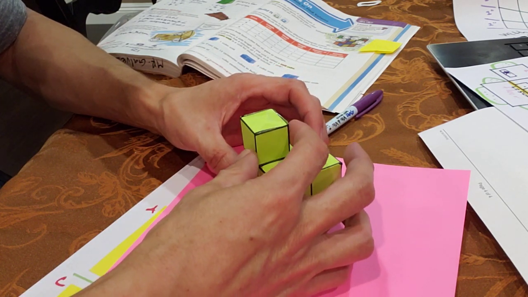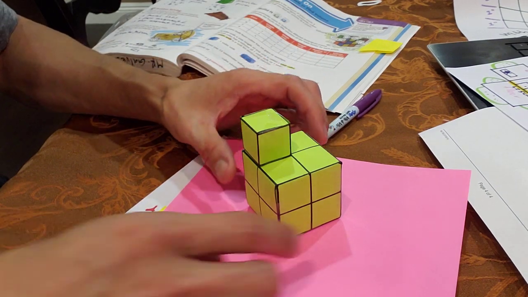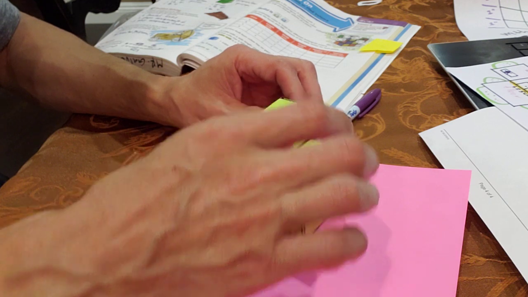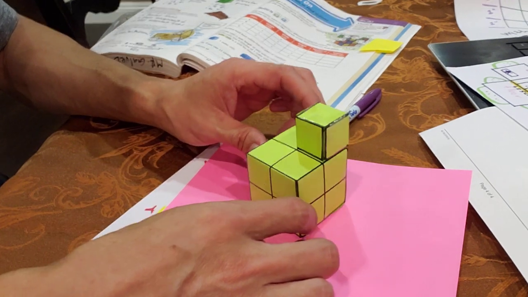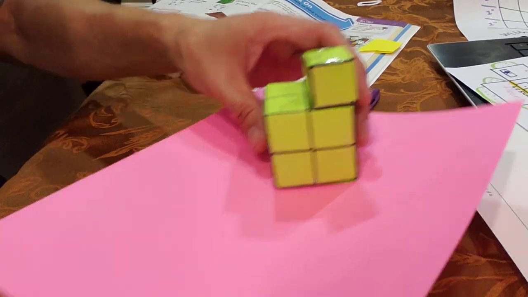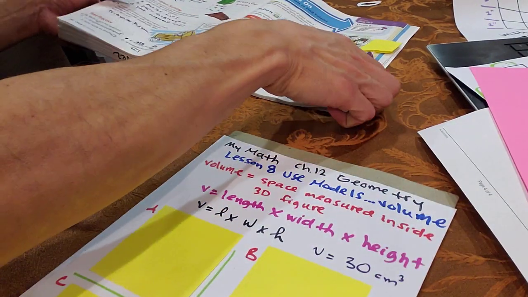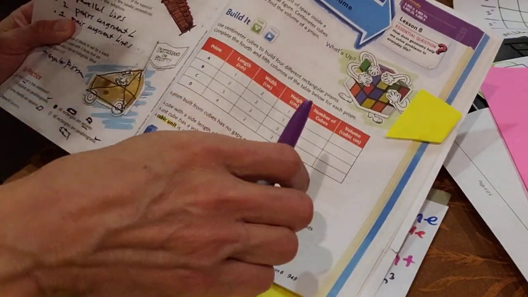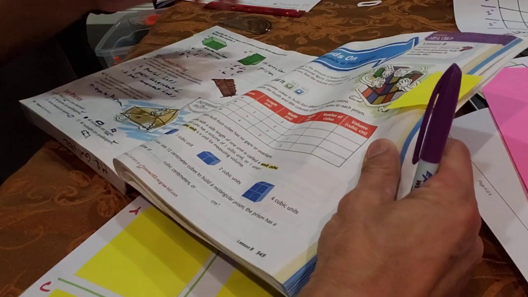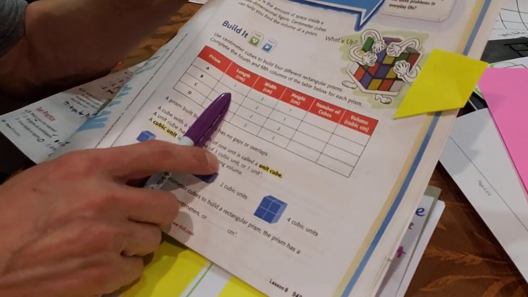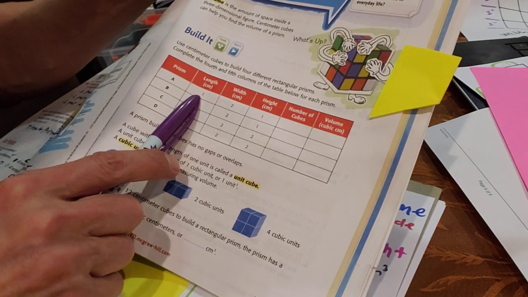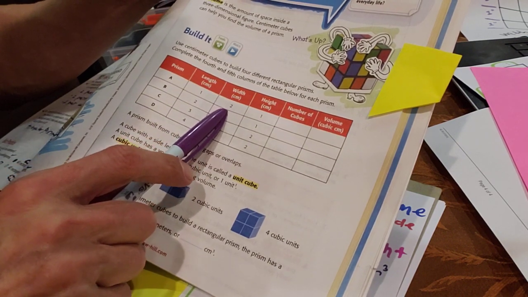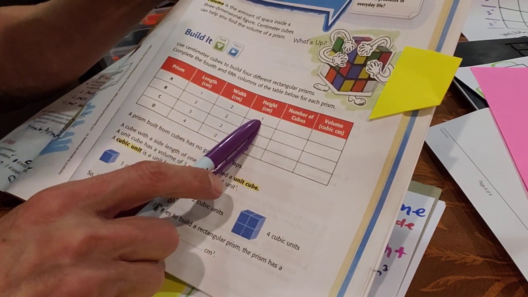I'll place this one right on top for a later lesson when we're combining different figures. Okay, now to go along with what the book is showing us, or trying to show us, we're going to be looking at four different prisms. On one prism, they want us to draw it 1 centimeter in length, 2 centimeters in width going back, and 1 centimeter in height going up.